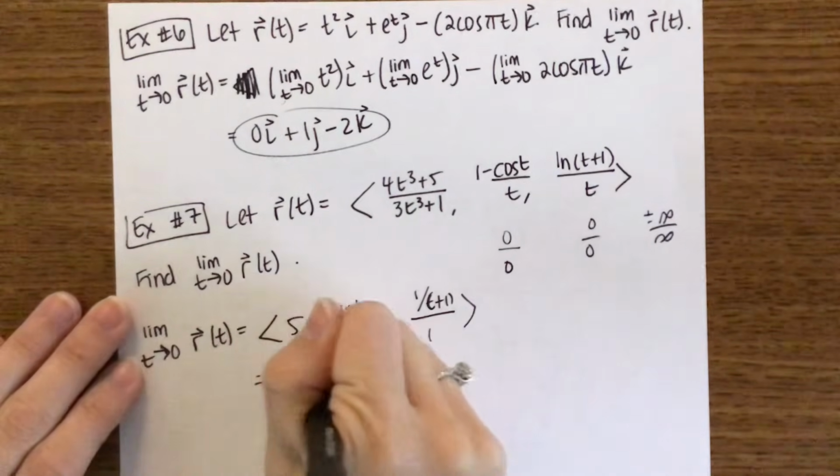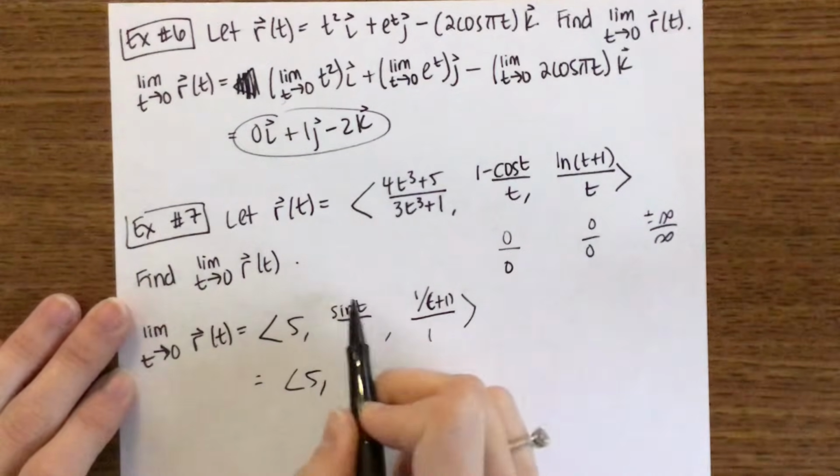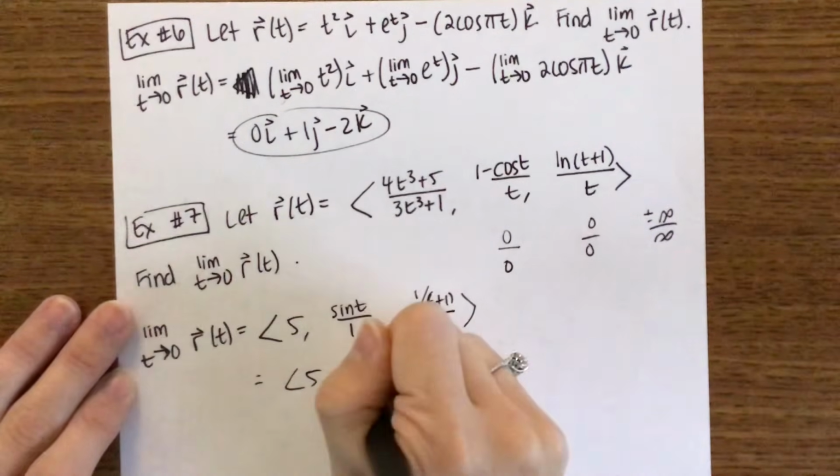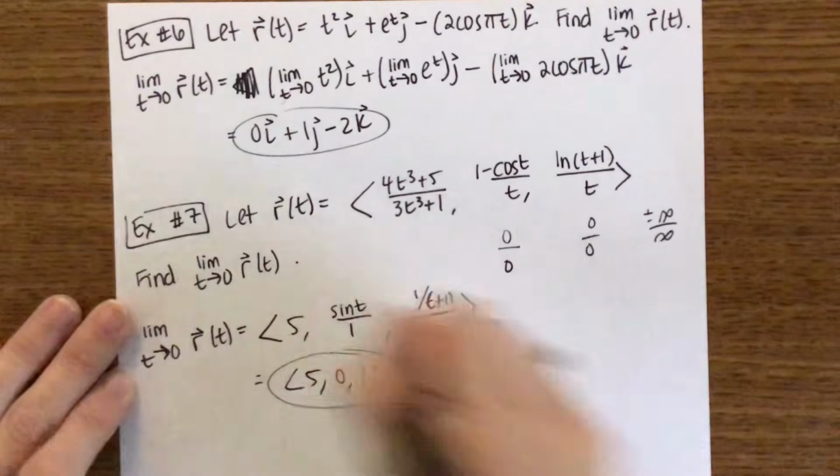Now we can plug in 0 again. If we plug in 0 here, we get 0 over 1, which is 0. If we plug in 0 here, we get 1 over 1, which is 1.